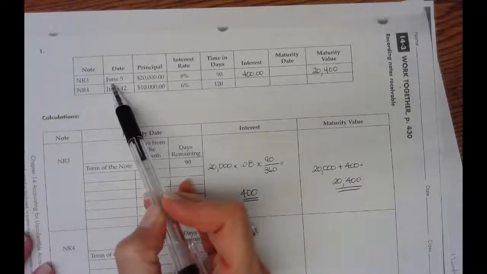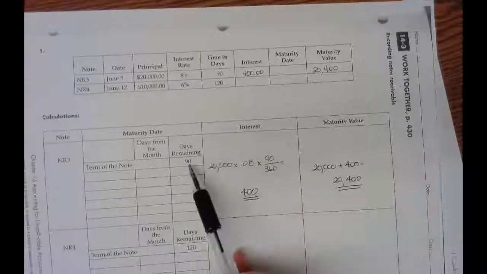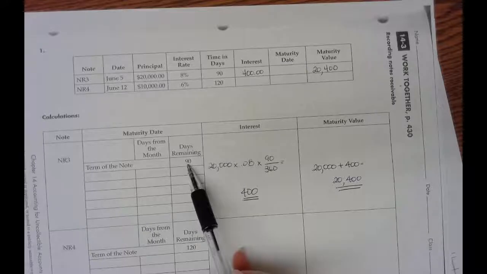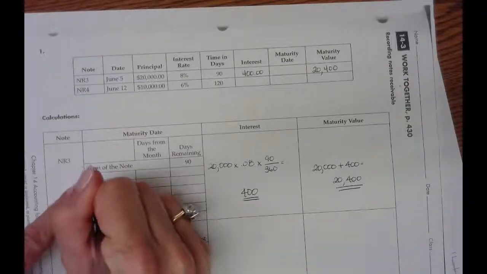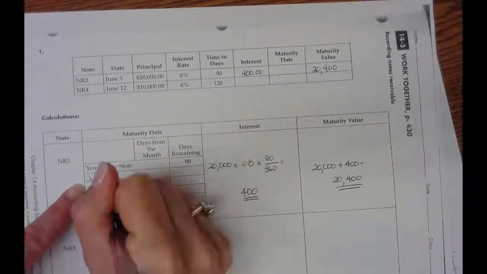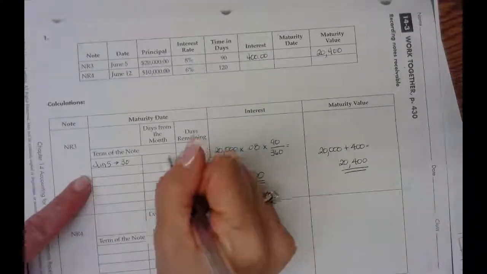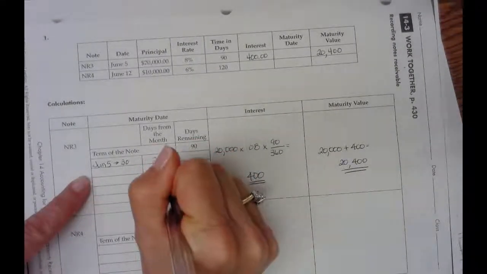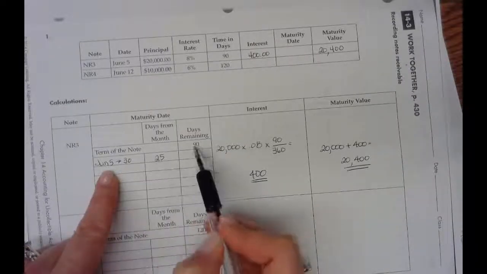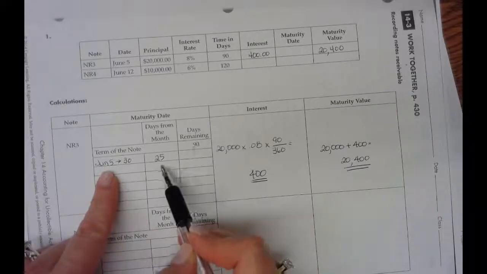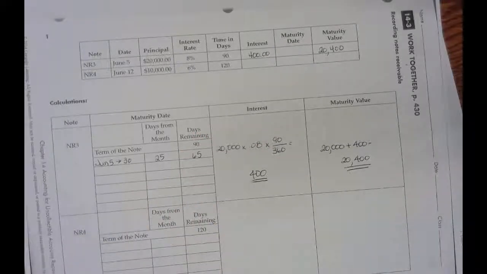We had our customers sign this note on June 5th, and we're giving them 90 days to pay. So over here for this note, it shows the 90 days. We're going to start with June. From the date that we signed it on June 5th through the end of the month, and there's 30 days in June, that is going to give us 25 days. 30 minus 5 is 25. Then 90 minus 25 gives us 65 days to go before the note is due.